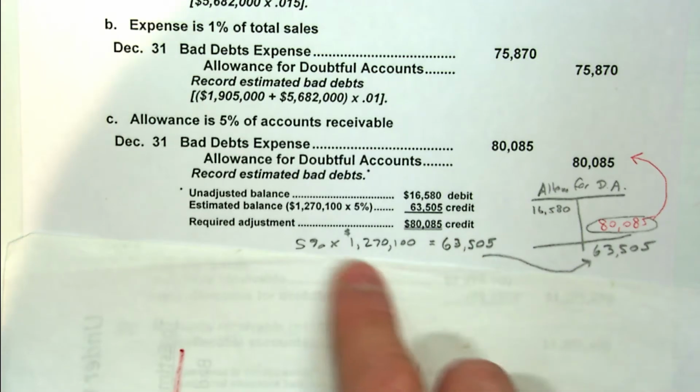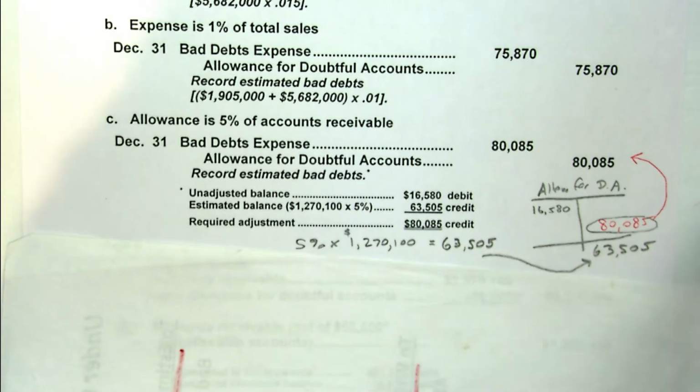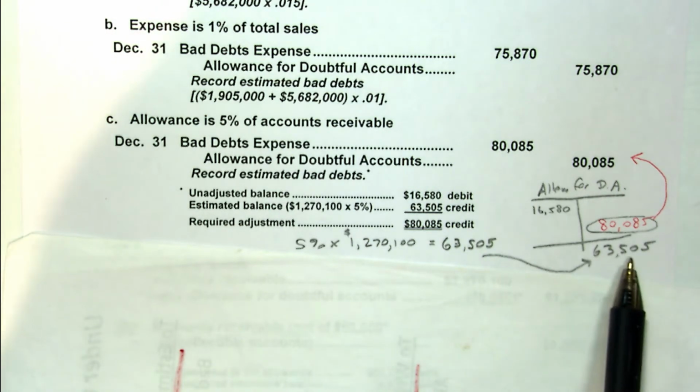Part C of number 1. An aging analysis estimates that 5% of year-end AR is uncollectible. In this situation, we're going to take 5% of accounts receivable, and that's 63,505, correct? Now, that is not the number that goes in that entry, is it? That's the number that we want to be the ending balance of allowance for doubtful accounts.